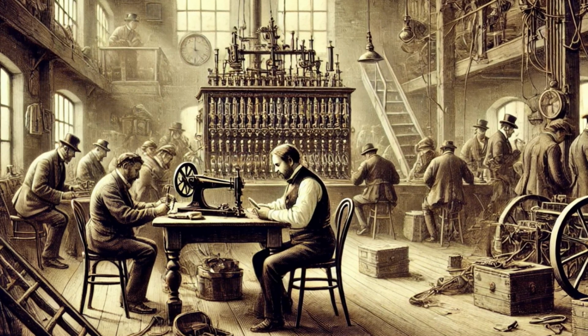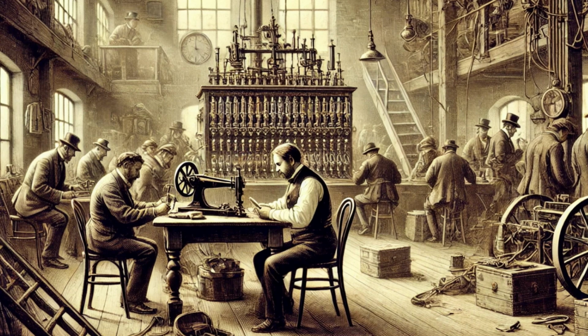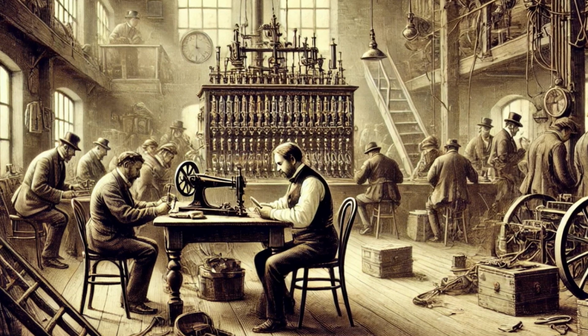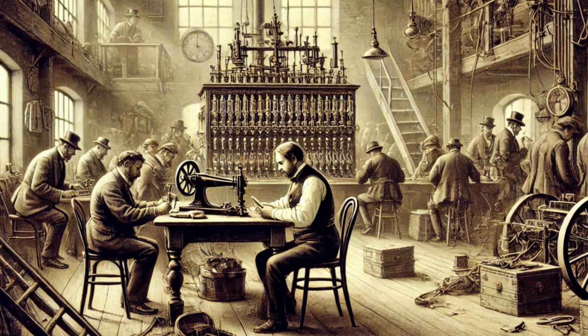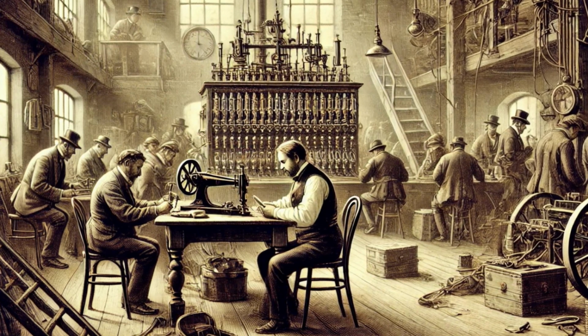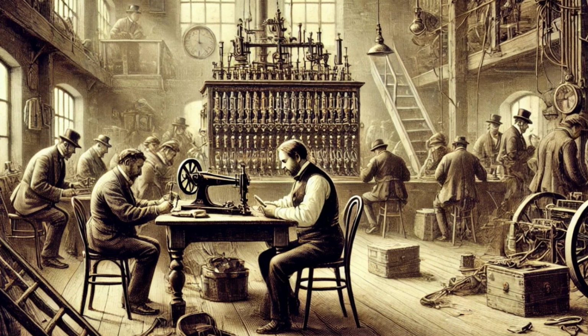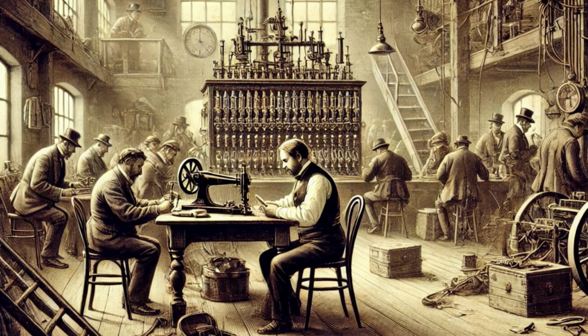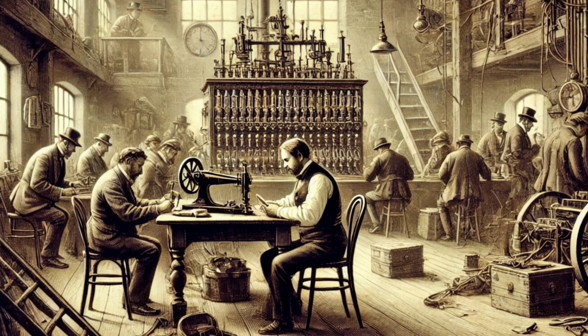Technological innovations. The technological innovations of the Industrial Revolution were central to its success. These innovations mechanized production processes and increased efficiency, enabling mass production and the growth of industries.